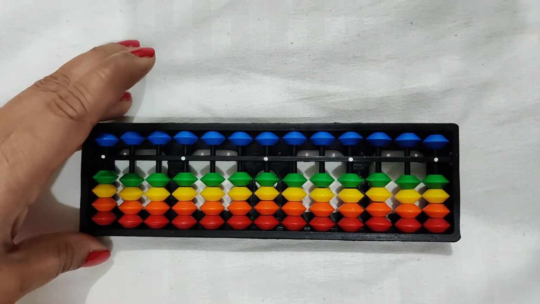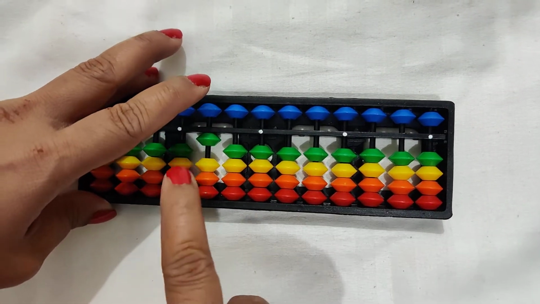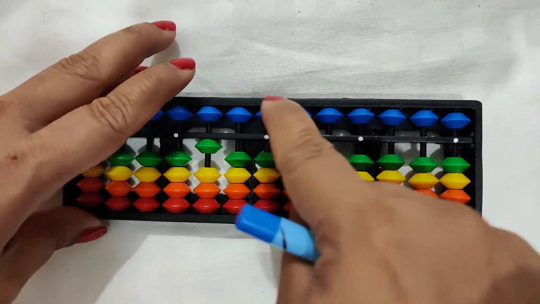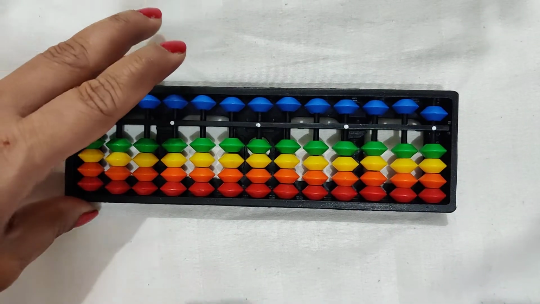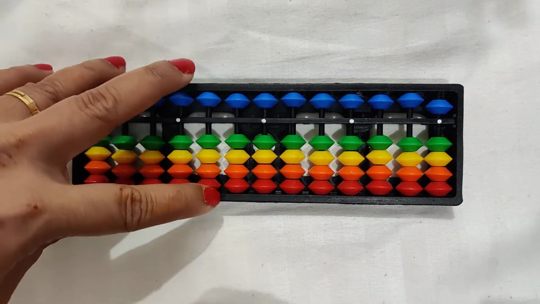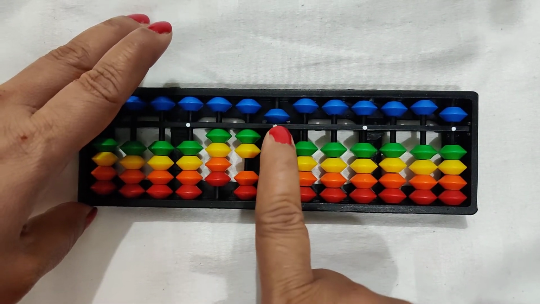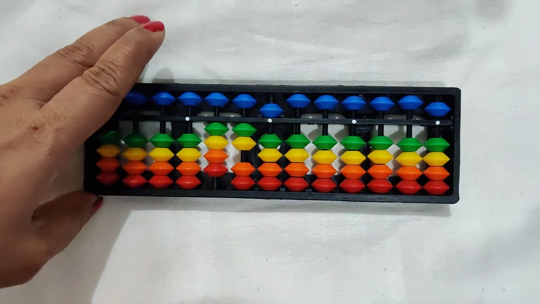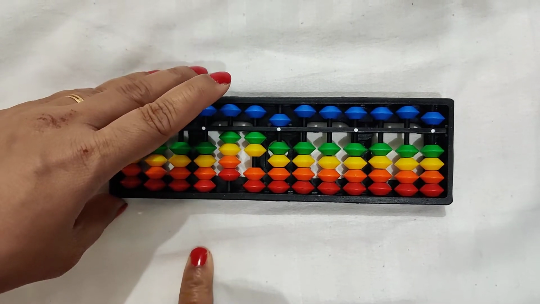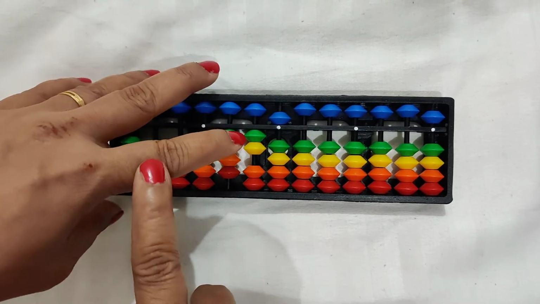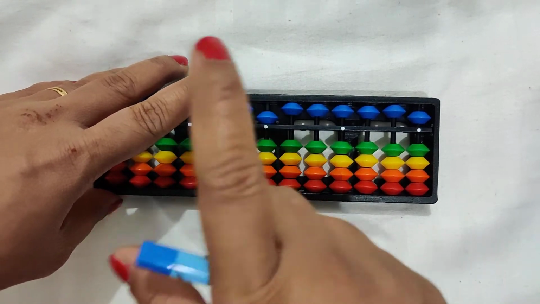For example, if I want to represent 105, this is 100, 105: 1, 0, and this is 5. Now if I want to say 425, this is 420 and this is 5. For the tens and ones rods, I have to use the right hand only. So if I want to represent hundreds numbers, three-digit numbers, in that case we have to use the left hand only for the hundreds place. For the rest, the tens place and ones place, I use my right hand.